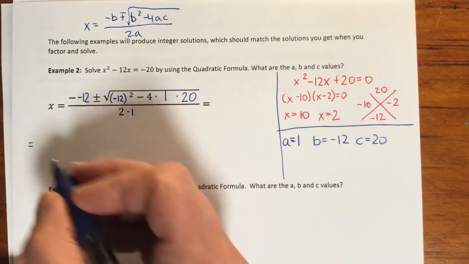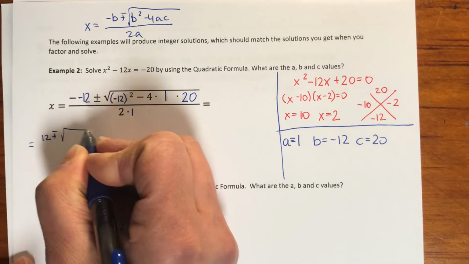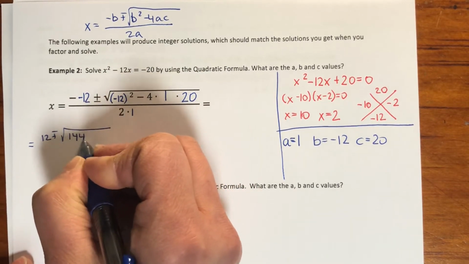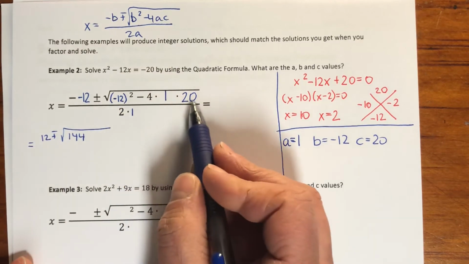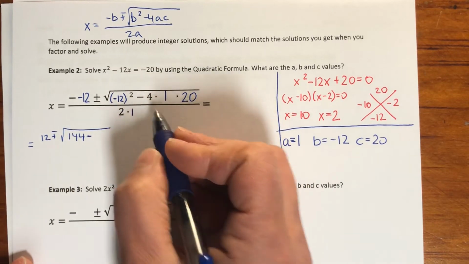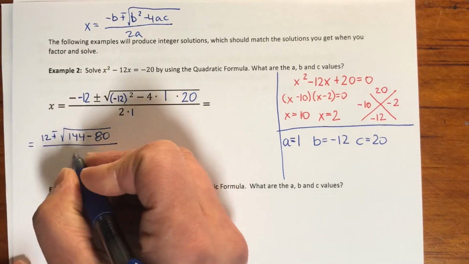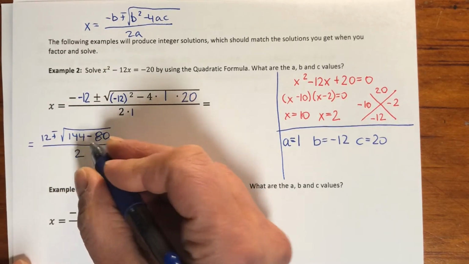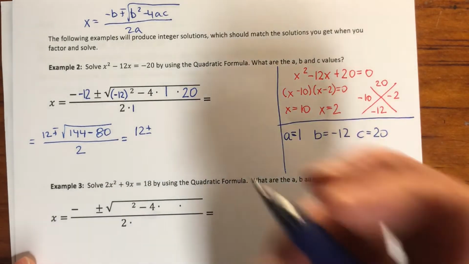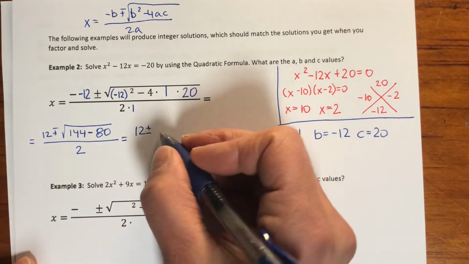All right, let's continue. Negative gives me positive, plus minus 12 squared, that's 144. I am looking at my signs. This is multiplication, and there's only one negative sign, so negative 4 times 20 is 80. Divided by 2. I still can clean this up, so 12 plus minus 144 minus 80 is 64.